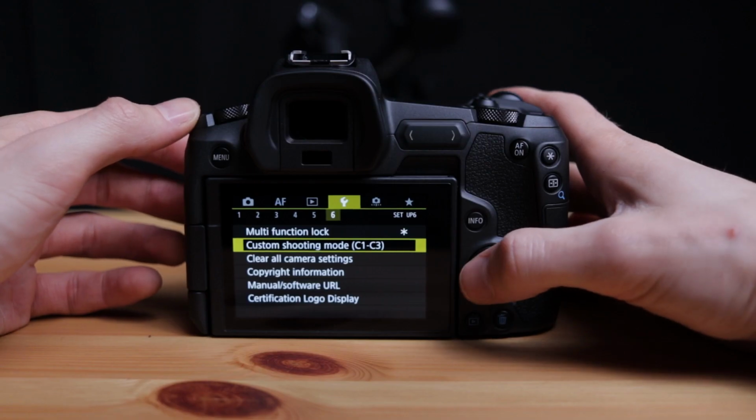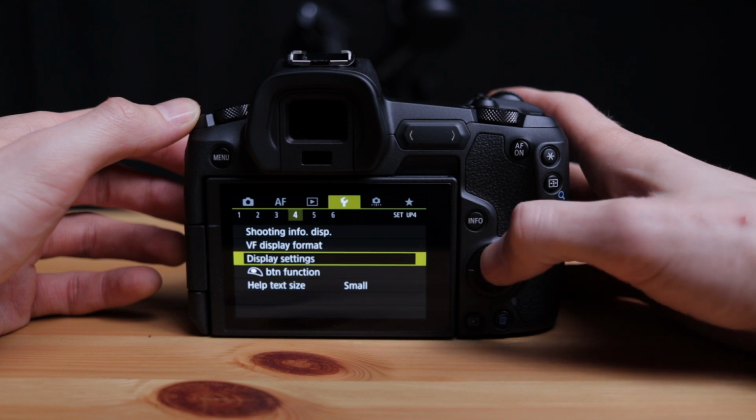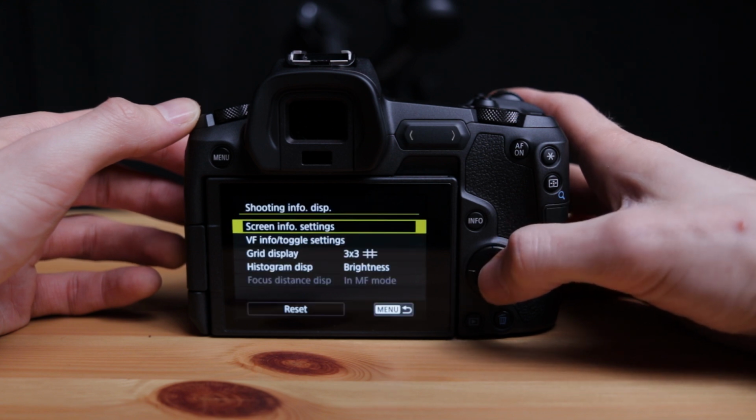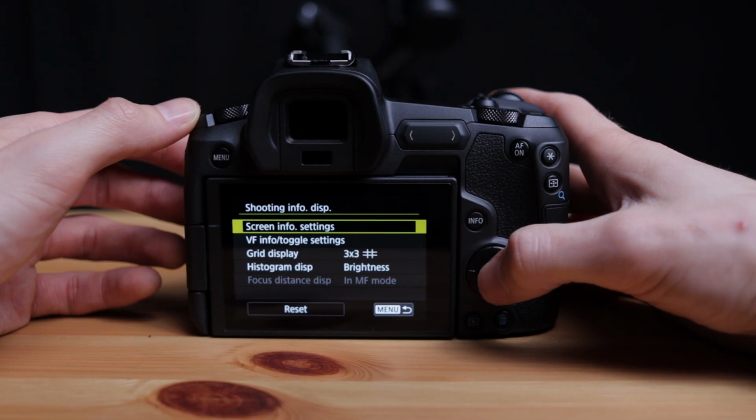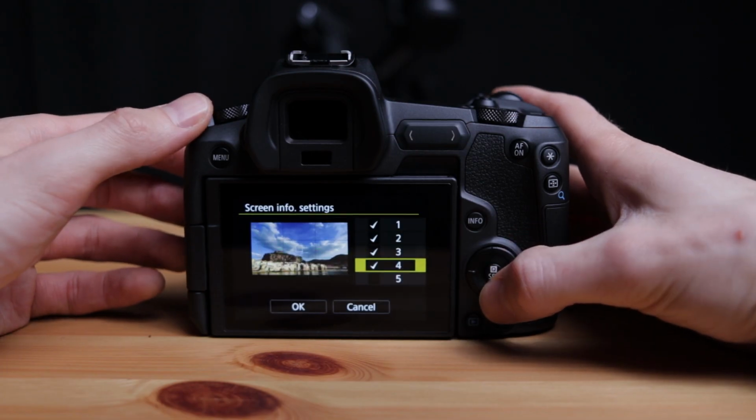You just go into menu again, and it's the spanner, and then we go into the fourth tab along, shooting info display, and then we go into screen info settings, and then you've got here a list of 5 different screen types, and you can go in and edit each one individually as well. So I've got these 4 switched on.